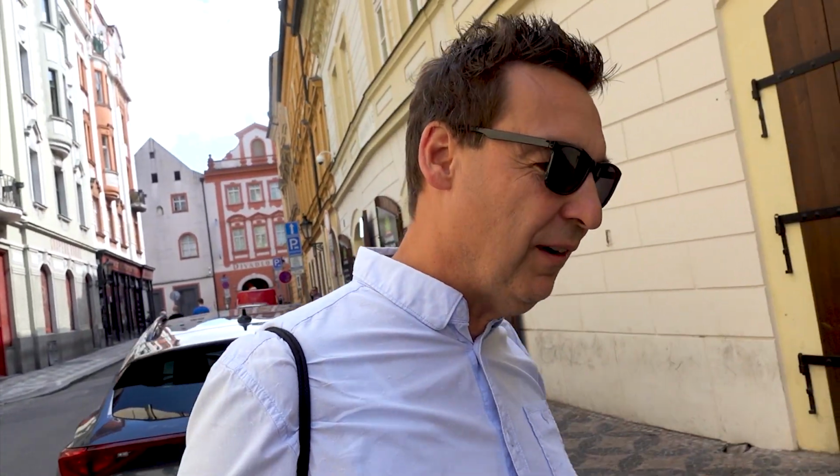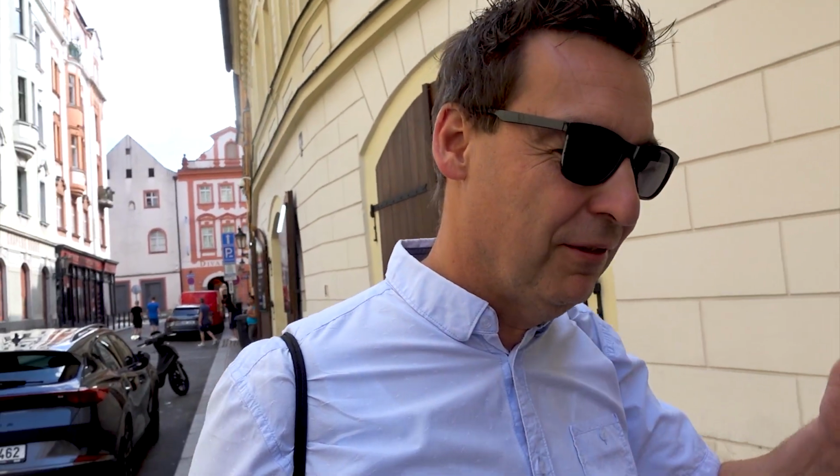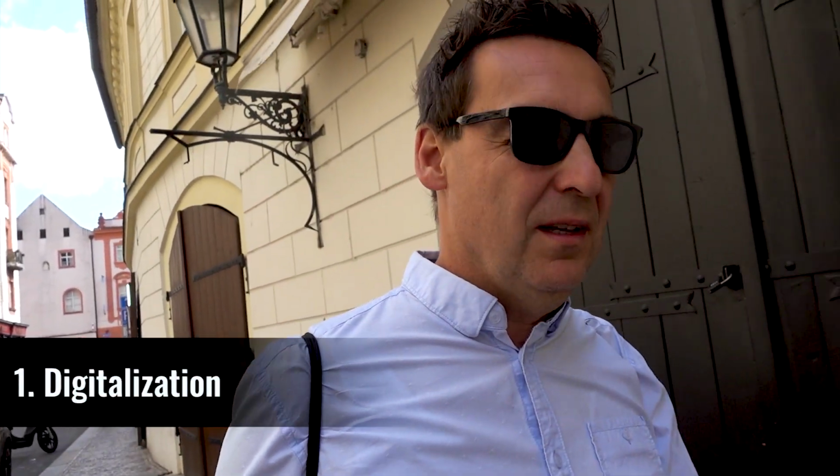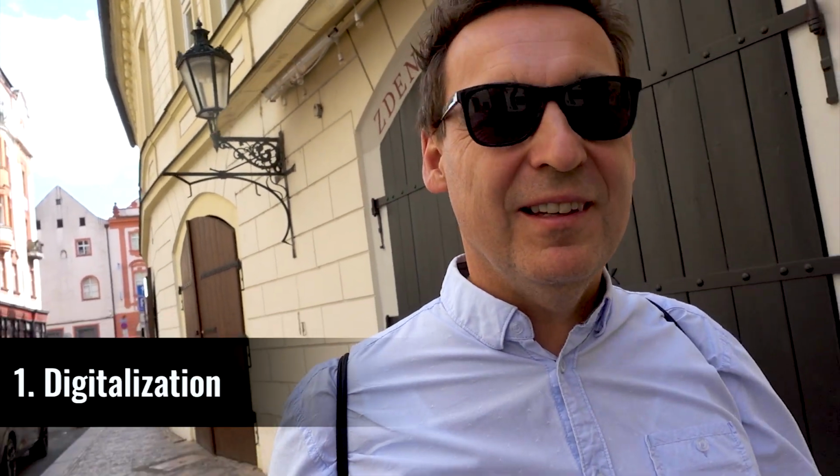Hi again from Prague. 6 Ds of exponential technologies. 6 characteristics of exponential technologies. What are they? Let's start with the first D, and this is digitalization. Everything starts in exponential technologies with digitalization. Let's take digital photography as an example. At first, photography got digitalized.